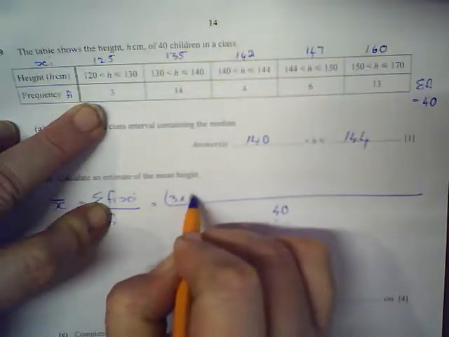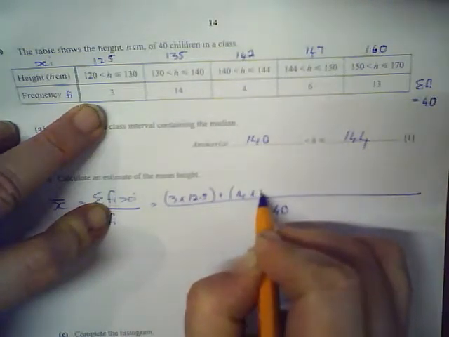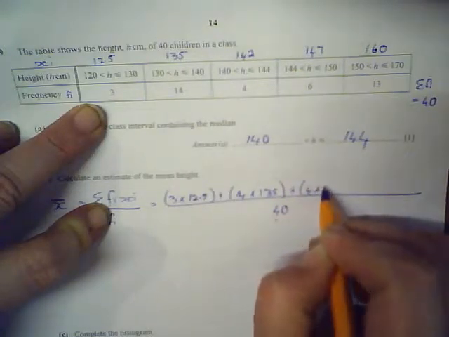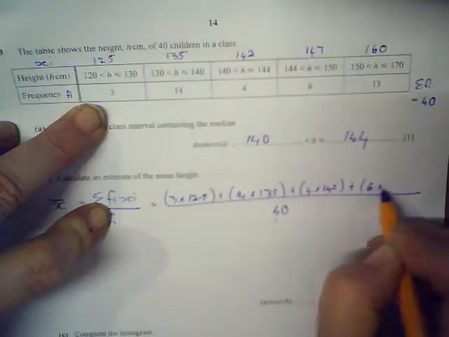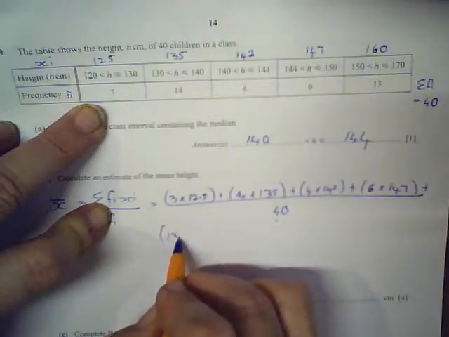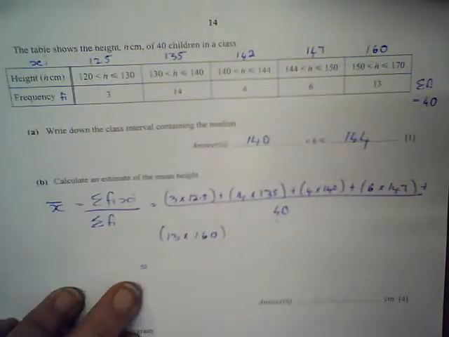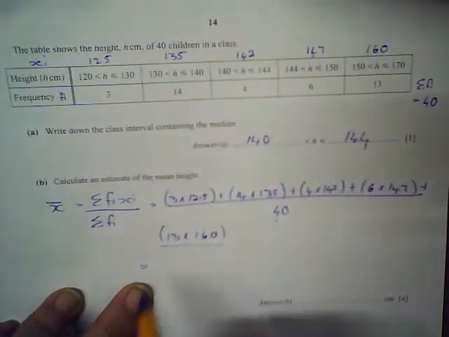So 3 times 12.5 plus 14 times 135 plus 4 times 142 plus 6 times 147 plus 13 times 160. Okay, and it's all still under 40, and I can plug that into my calculator.